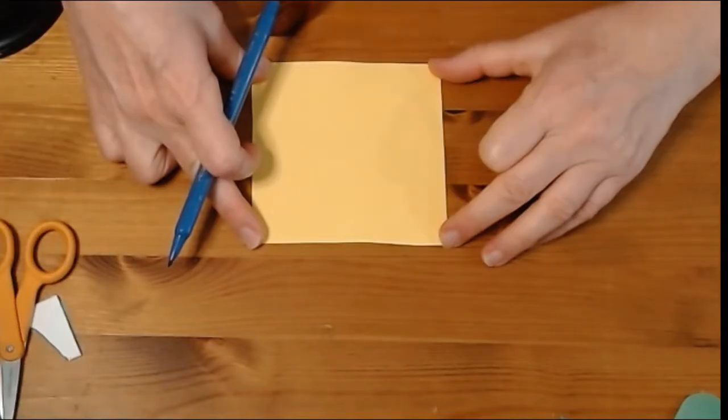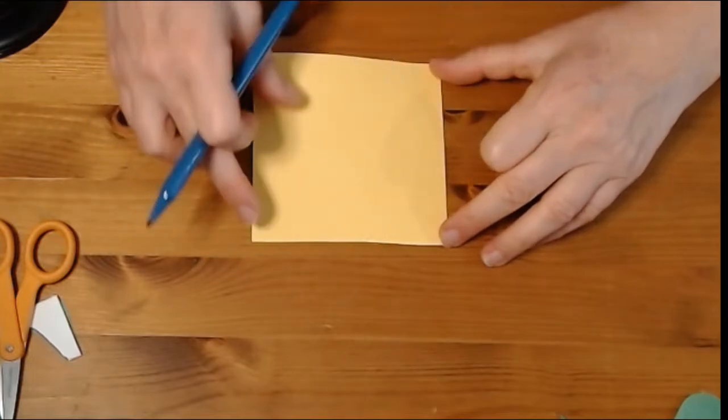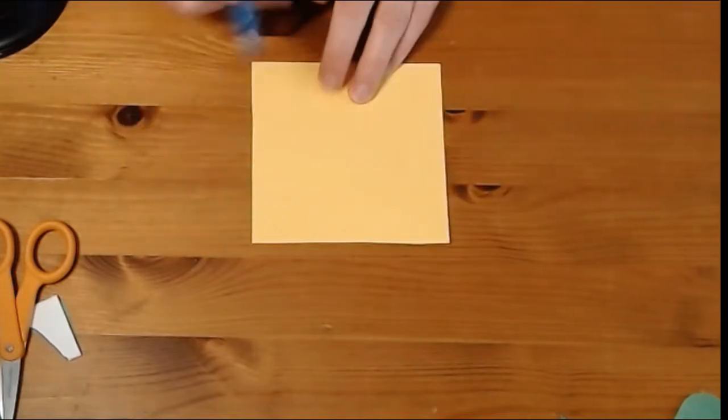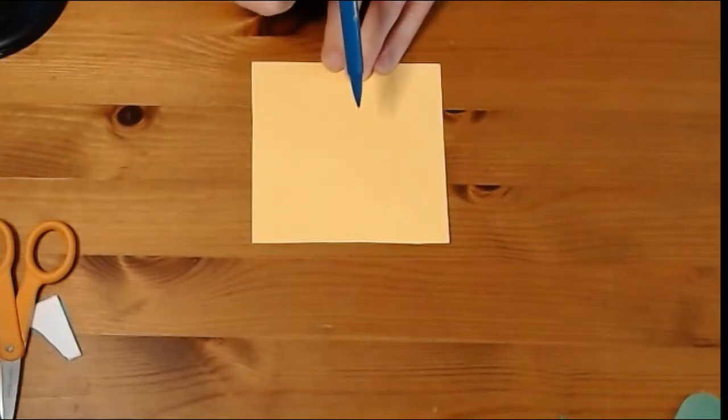I want you to look very carefully at your piece of paper, and I want you to just try to find the center and put a little dot.